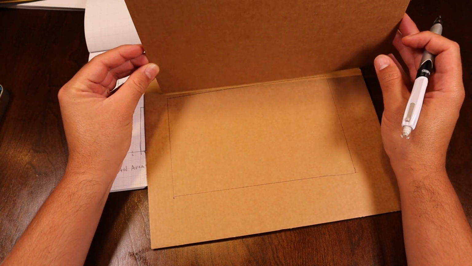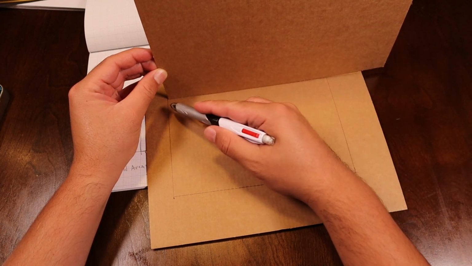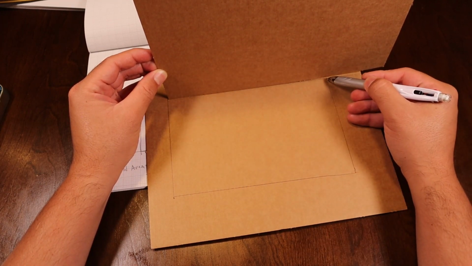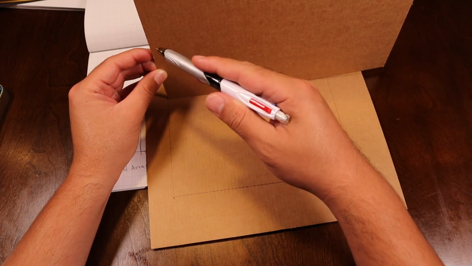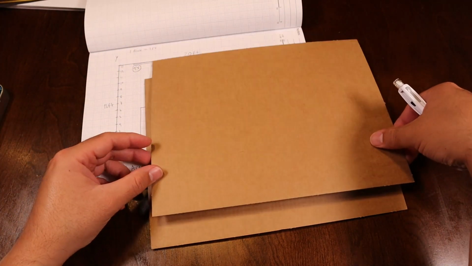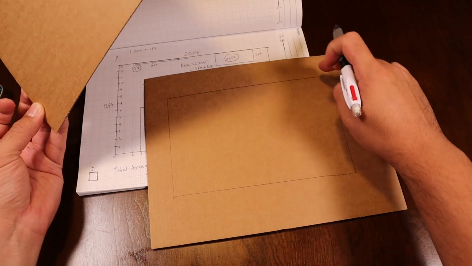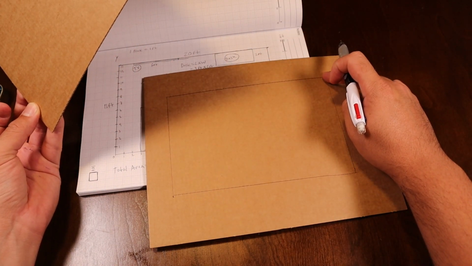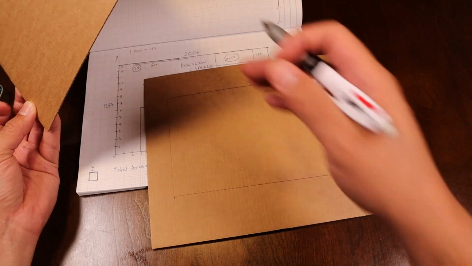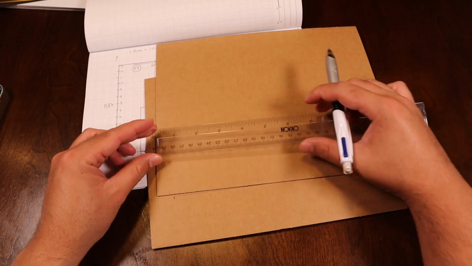It'll be placed somewhat like this, but we need to make sure that we cut to here and it's only a certain height. We know that from here to here is 8 inches, and that is what our 20-foot wall represented.